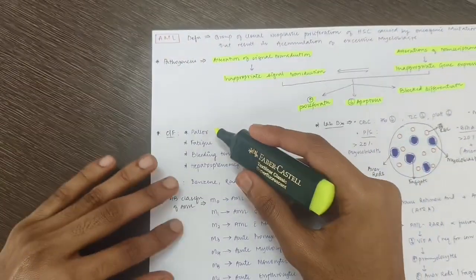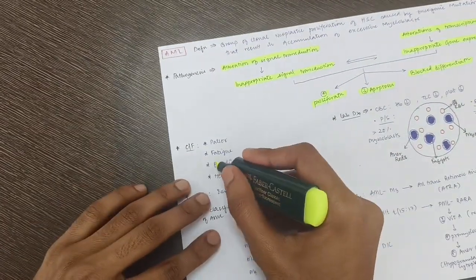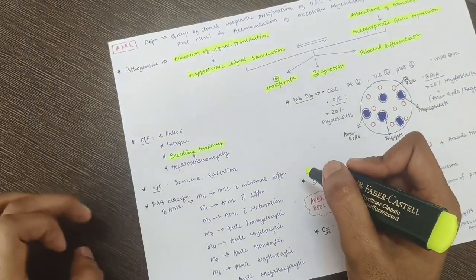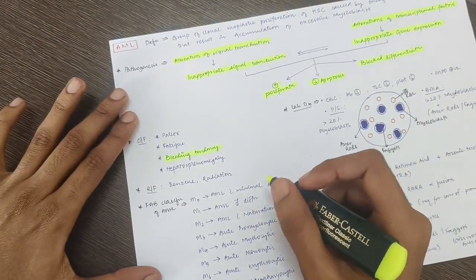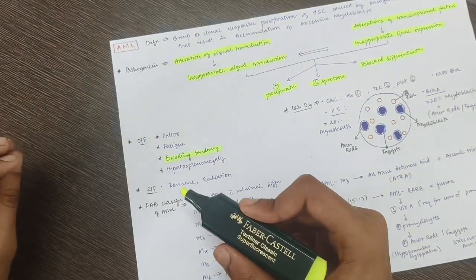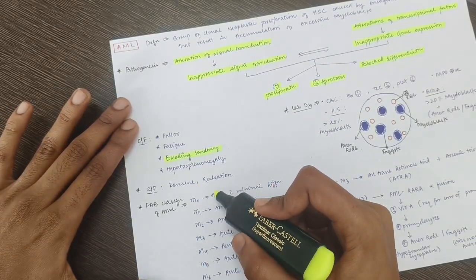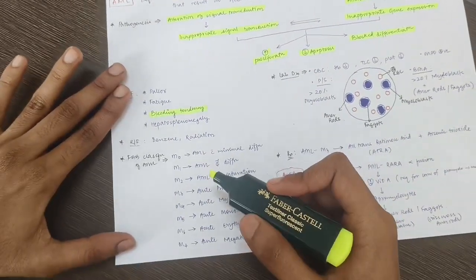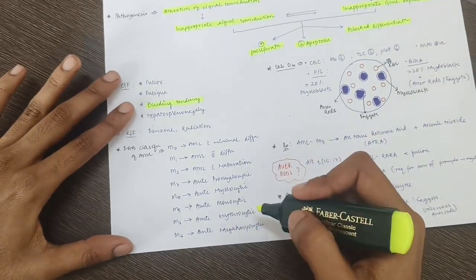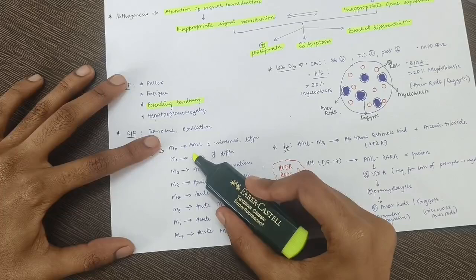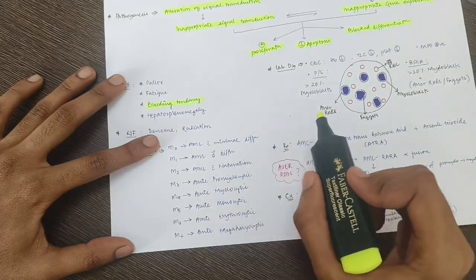What are the clinical features? Pallor, fatigue and bleeding tendencies are very common here, and hepatosplenomegaly. The risk factors you must remember are benzene and radiation. FAB classification is a 3-marker question. M0 to M7 basically. M0 is AML with minimal differentiation.